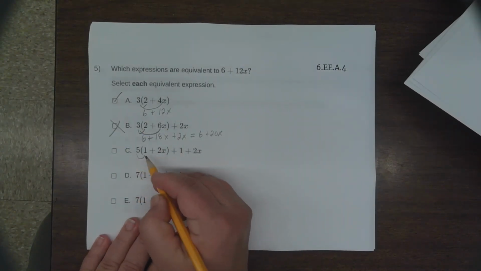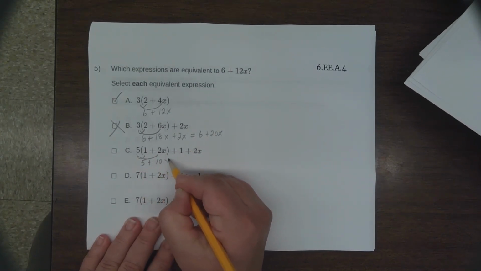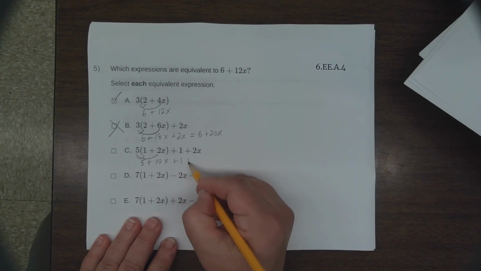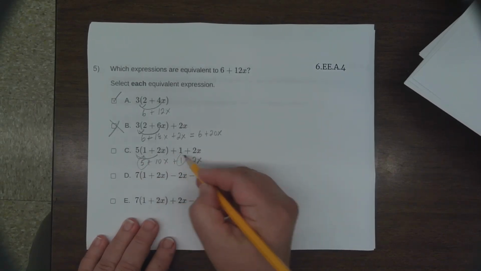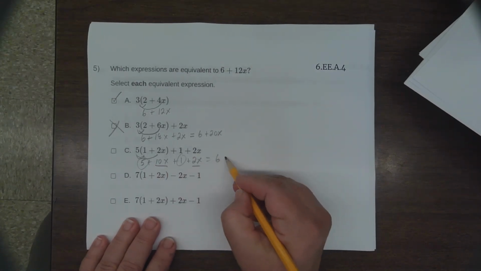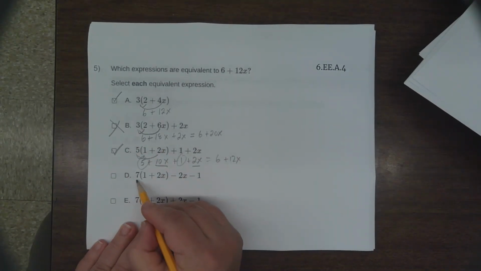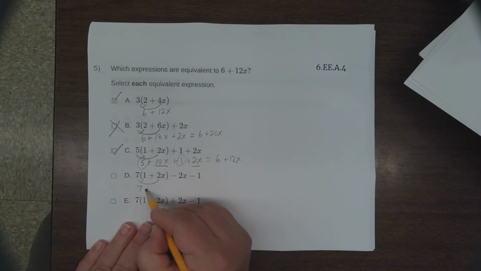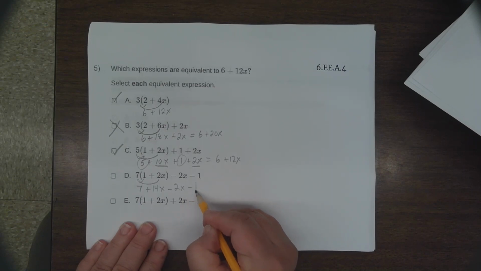Okay? 5 times 1 is 5. 5 times 2x is 10x, plus 1 plus 2x. Let's combine like terms. I have a 5 and a 1, which is 6. 10x plus 2x gives me 12x. That one's good. 7, and then 7 times 2 is 14x minus 2x minus 1.